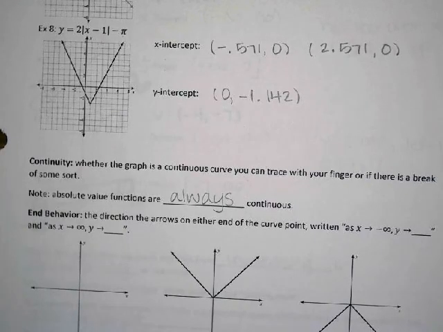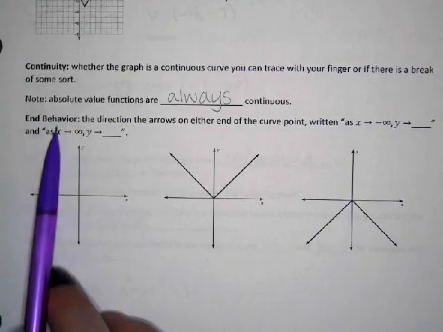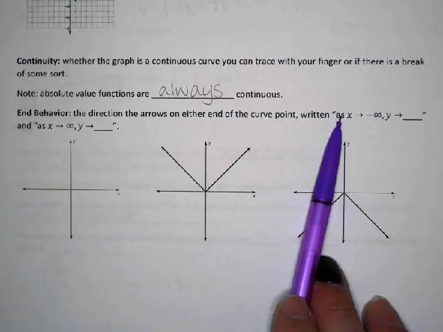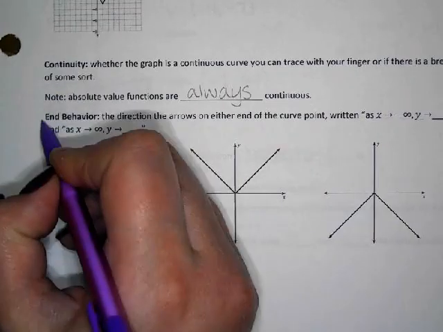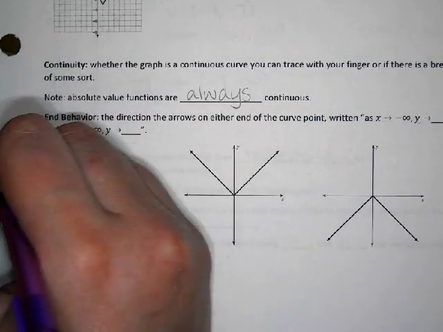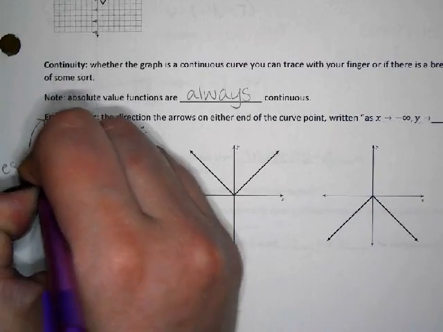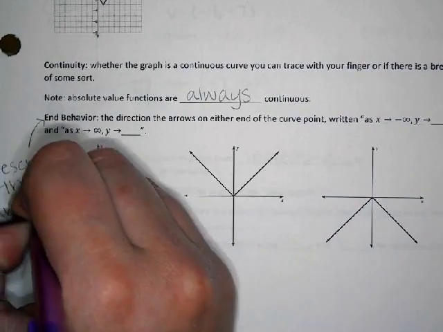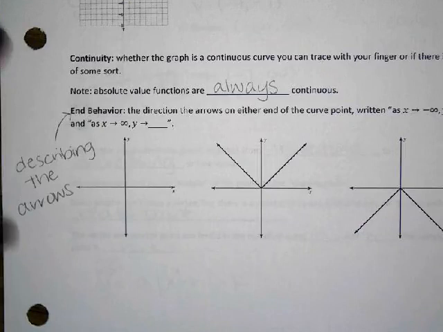Okay? All right. End behavior. End behavior sounds really scary, especially when you look over here and you can see how you write it. You say like as x arrow negative infinity, it starts to look funky. End behavior is describing the arrows. That's all you're doing. You're describing the arrows, and we do it with math notation.